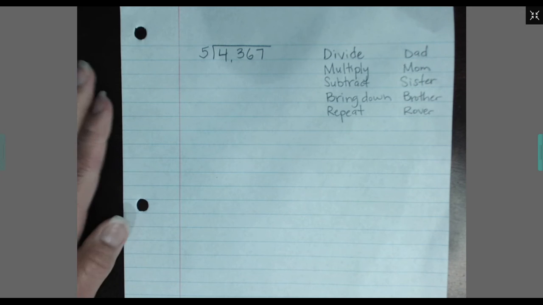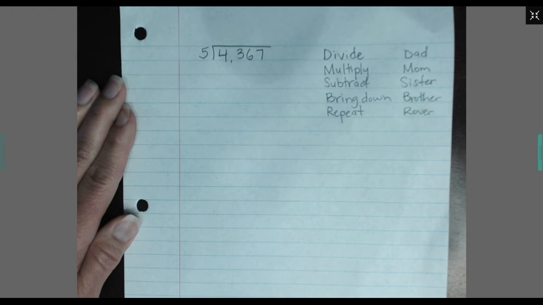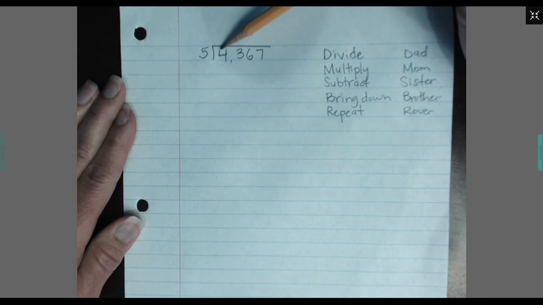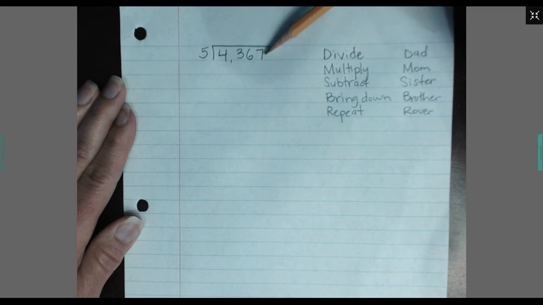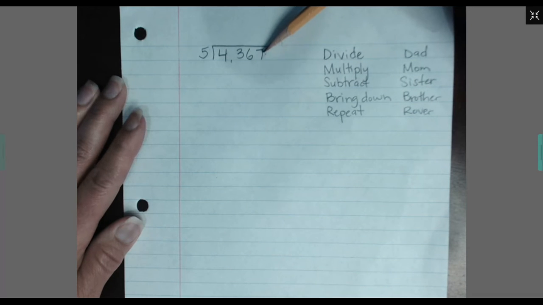Long division, potentially with remainders. And I actually know for a fact there will be a remainder because this number right here is not a multiple of 5. Why is it not a multiple of 5? Because there is not a 0 or a 5 in the ones place. Therefore, it is not divisible by 5. Therefore, it is not a multiple of 5.